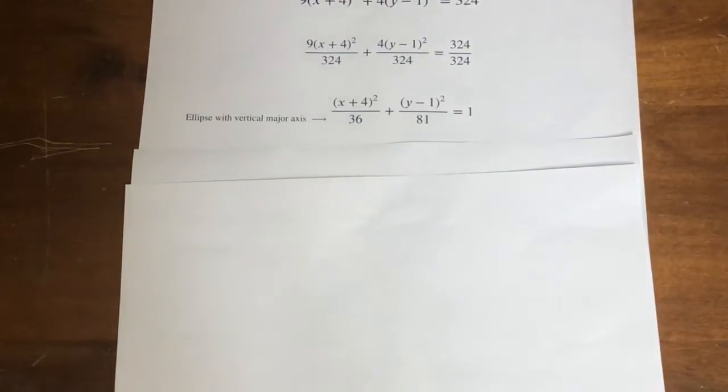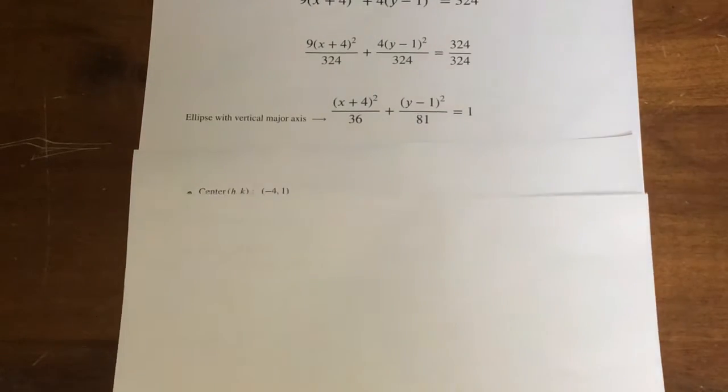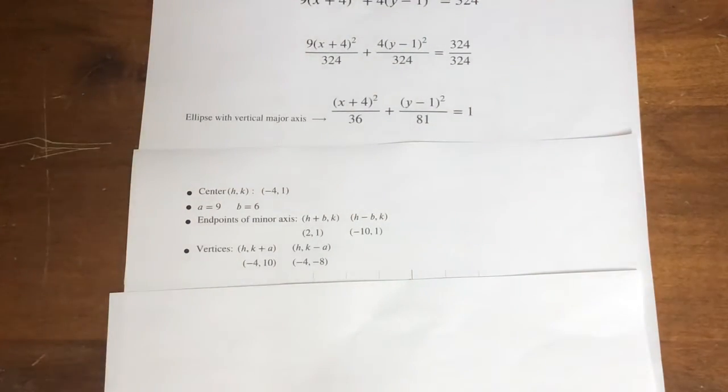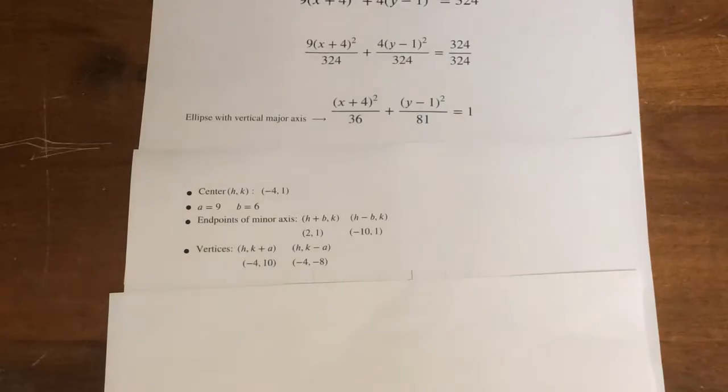So now that we know the standard form of this equation, we can use the standard form to graph this equation. So first of all, we need to find out what the center is. The center in this case is h, k. h is negative 4 and k is 1. Therefore, the center is negative 4, 1. And a is 9 since a squared is 81, and b is 6 since b squared is 36.